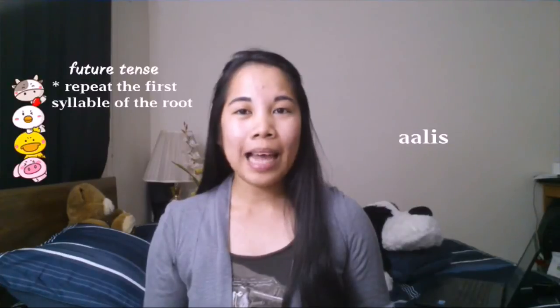And for our last one, third one, let's have something that starts with a vowel. So let's have aalis. To form the future tense, repeat the first syllable of the root. So we have aalis. Example, halimbawa, aalis ang bus bukas ng umaga. The bus is going to leave tomorrow morning.